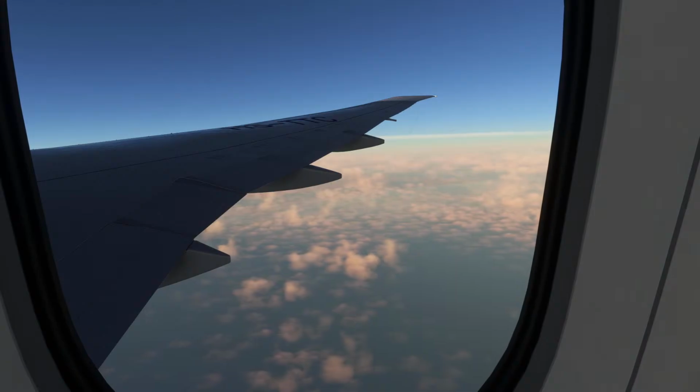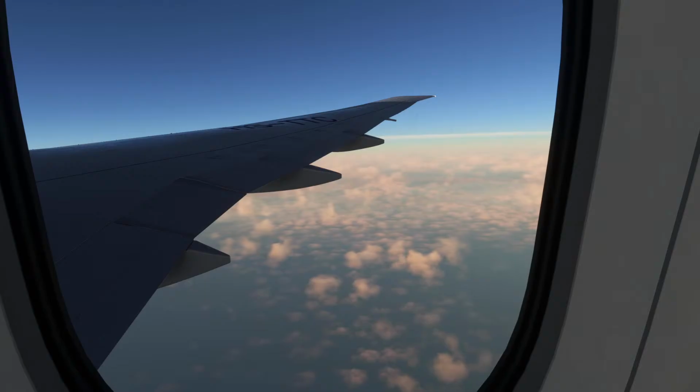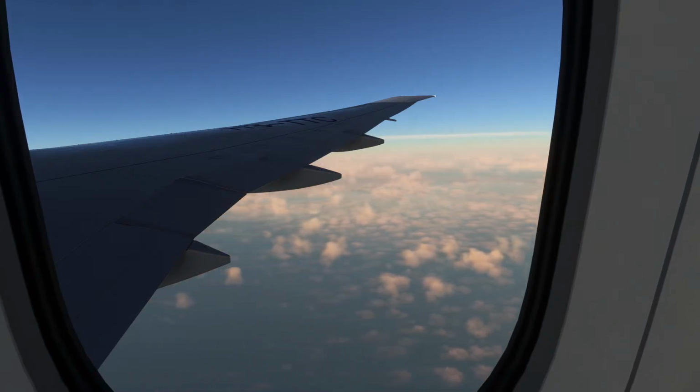Ladies and gentlemen, the captain has turned off the fasten seat belt sign, and you may now move around the cabin. However, we always recommend to keep your seat belt fastened while you're seated.